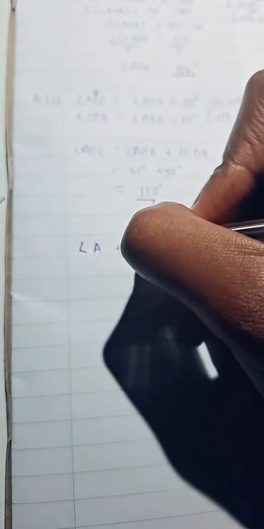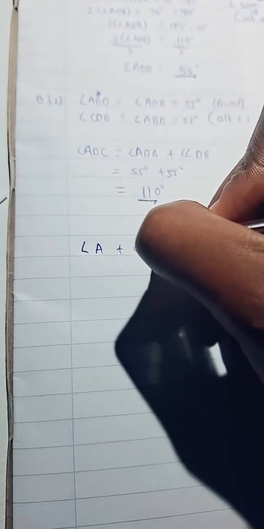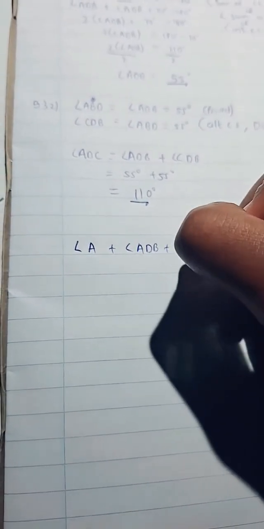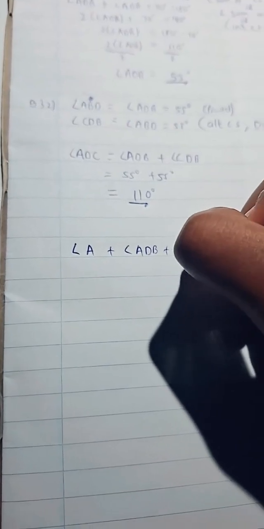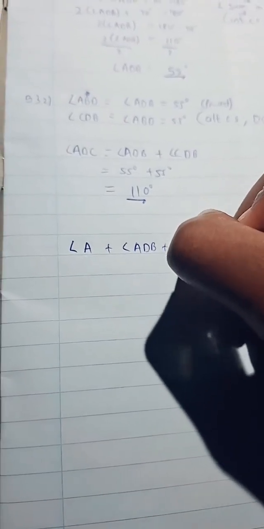So let's just do that. We would say angle A plus angle ADB plus angle CDB is equal to 180 degrees.